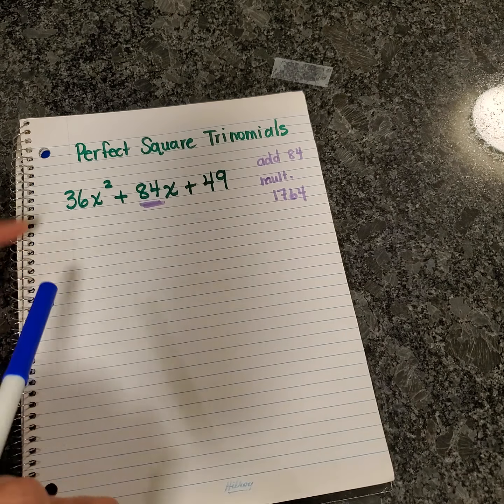And when I take those 2 numbers and multiply them together, I get 42x. And then when I double that, I get 84x. Since this worked out, this is a perfect square trinomial, and it is so quick and so easy to factor.